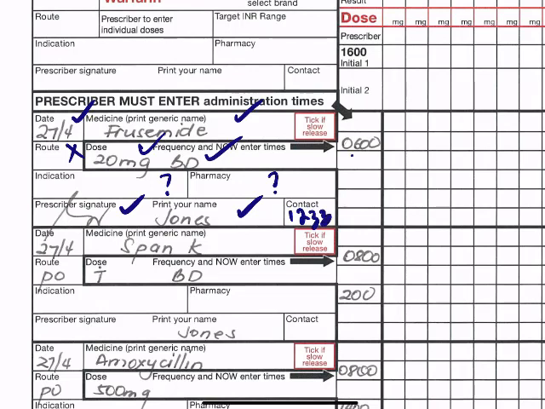They are also required to put a dosing time. Make sure that the time matches the frequency. In this case, we can see that it doesn't, because the frequency says BD, which is twice a day, and we only have once a day time written down. So that would be another area. So we've come to furosemide, and we can see that there was no route with furosemide.